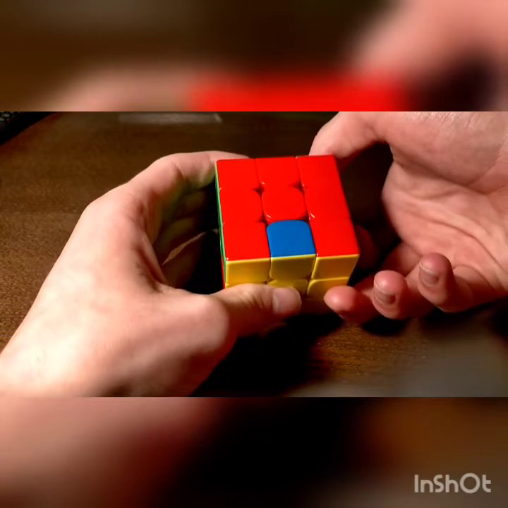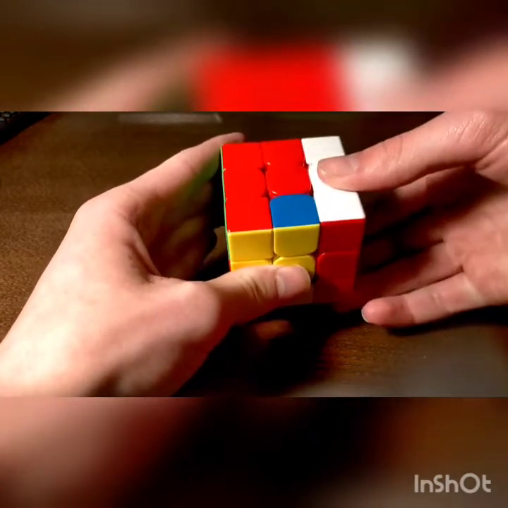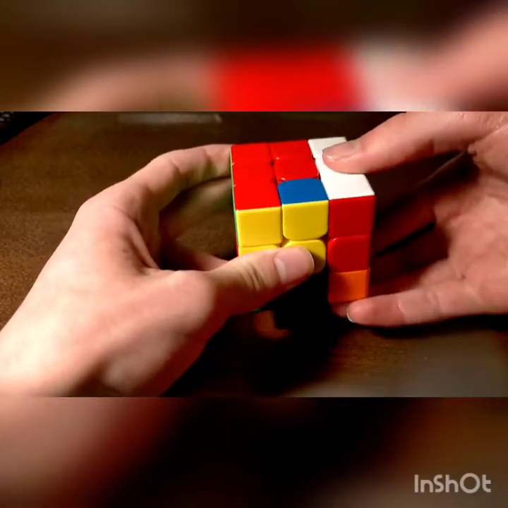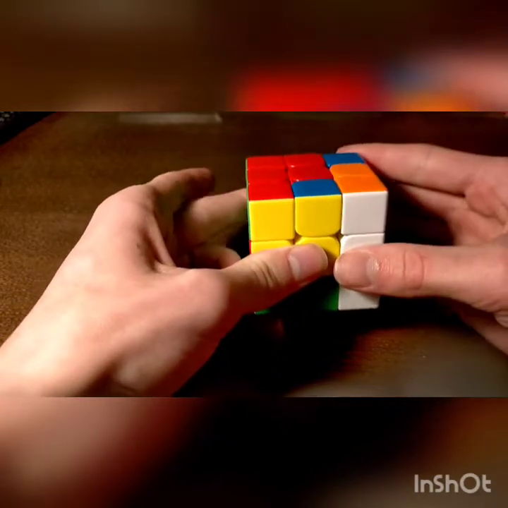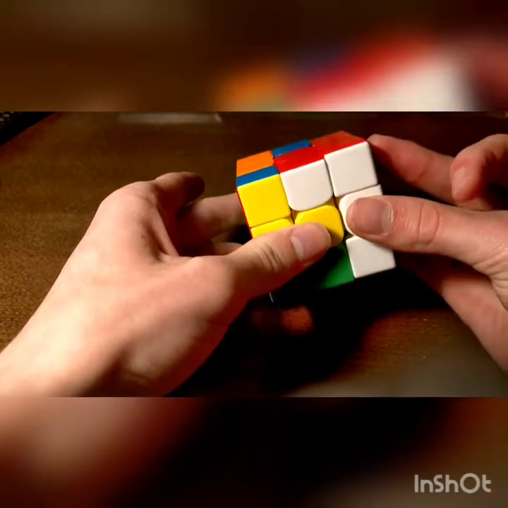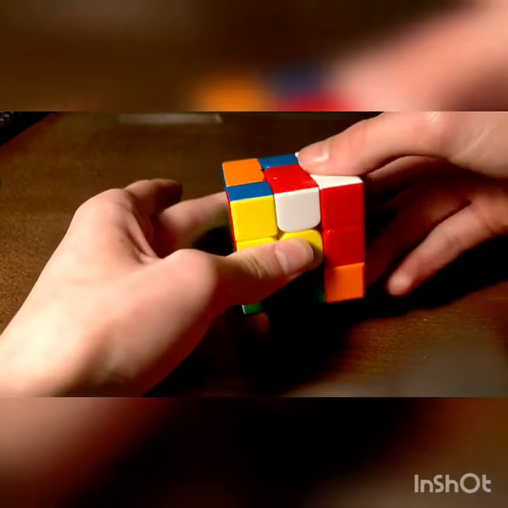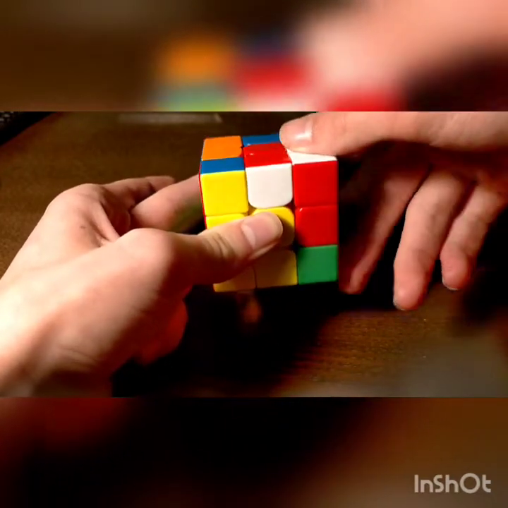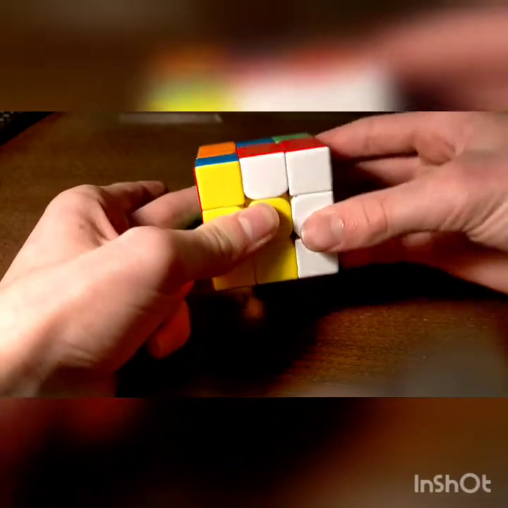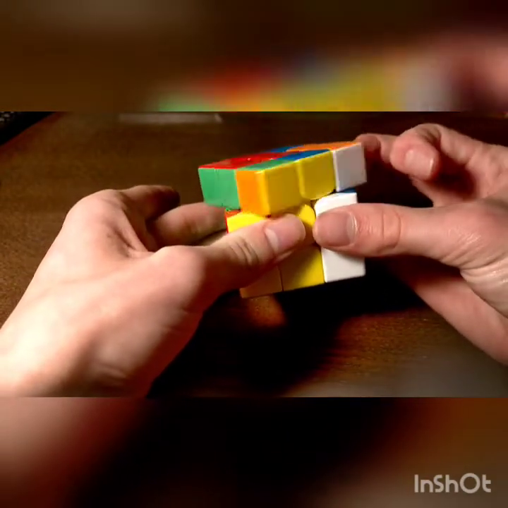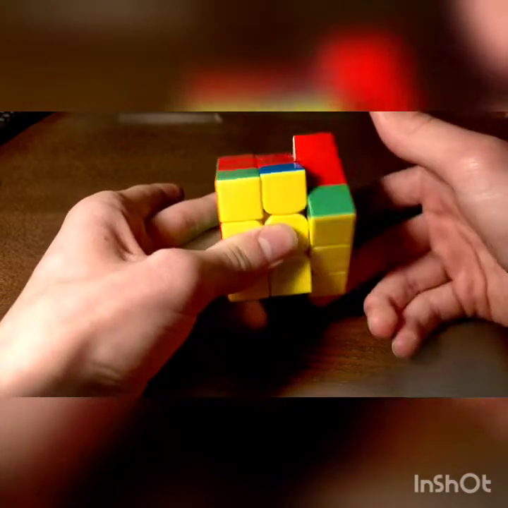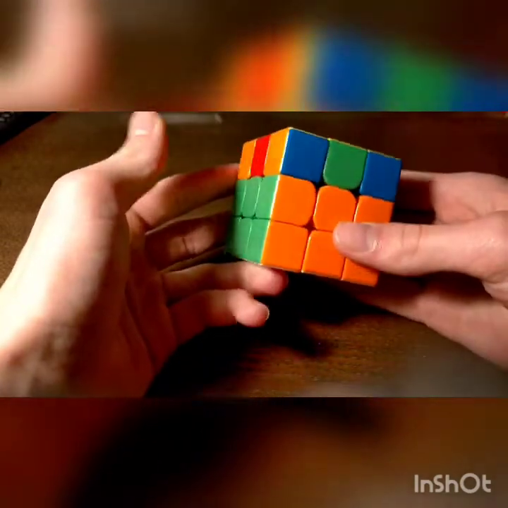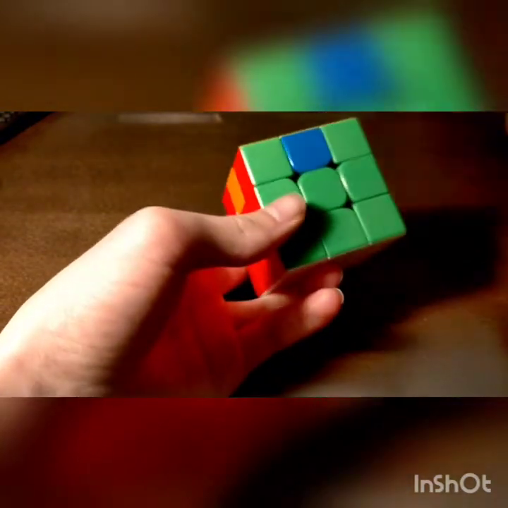And what you're gonna do is R prime, D, R prime, U2, R, and then with your middle finger, D prime, R prime, U2, and then R2. And as you can see, now all of the corners are solved.